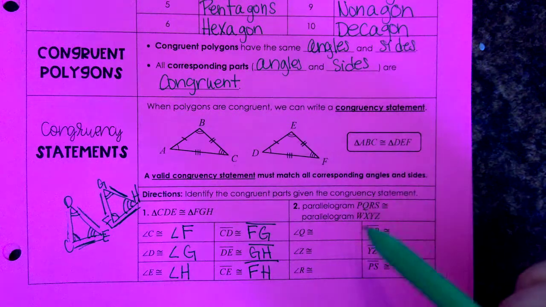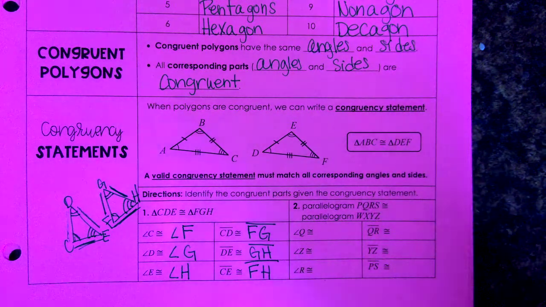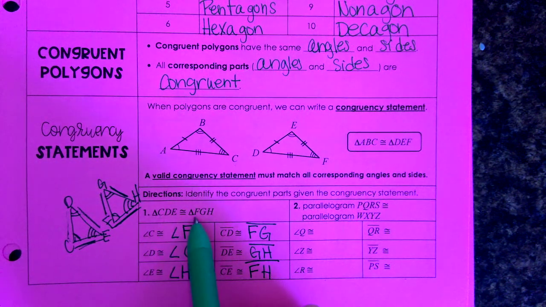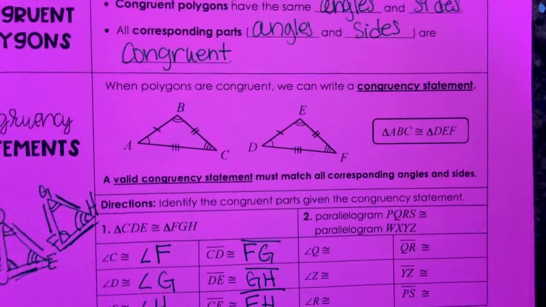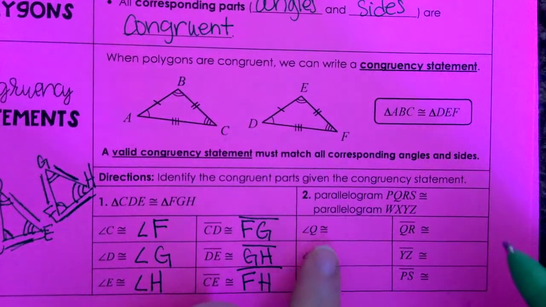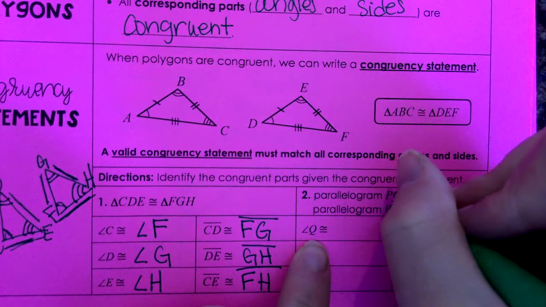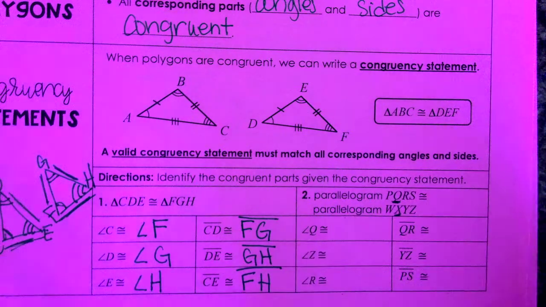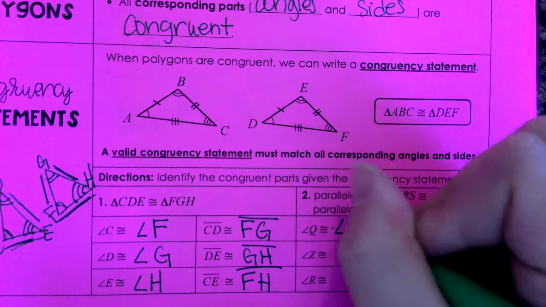Now we're going to talk about two parallelograms. What we're going to do instead of drawing the picture, based off of what we just did, we saw that C lined up with F, D lined up with G, E lined up with H. You can for sure go ahead and write out which sides line up with which, but what we're going to do is just line up the letters. So I want angle Q. Well, angle Q is my second letter. What's my next one? Well, that'd be X. So that lines up with angle X.